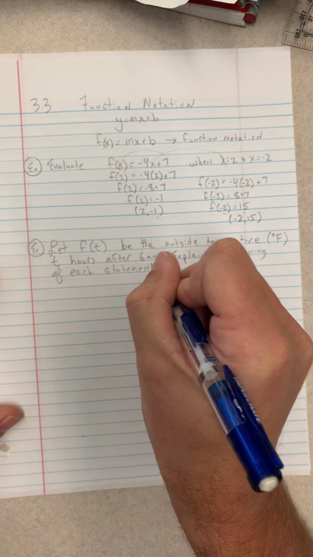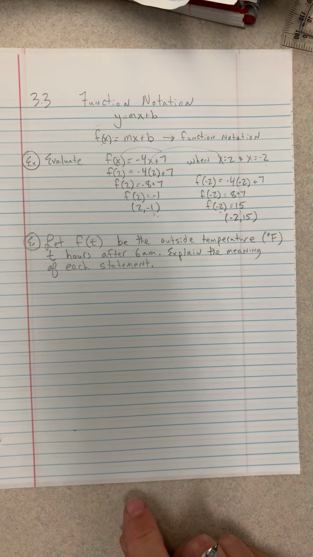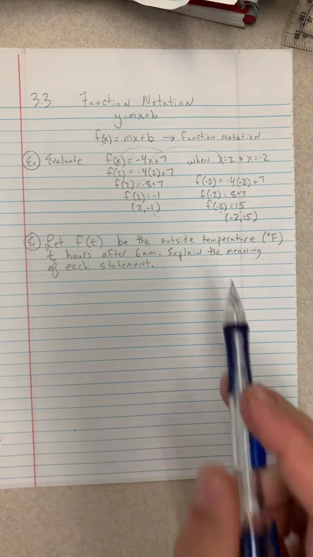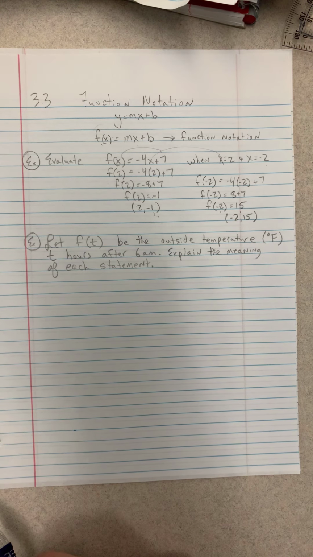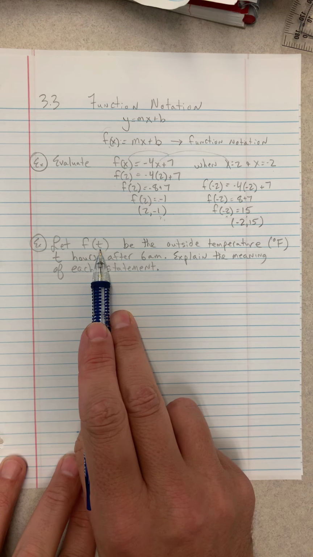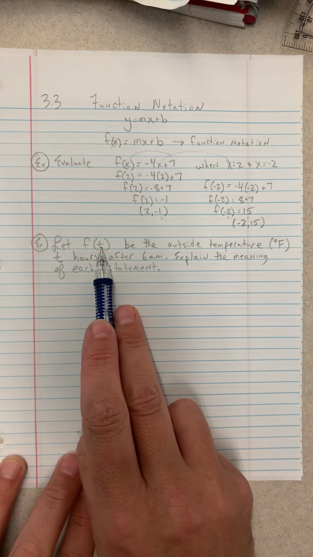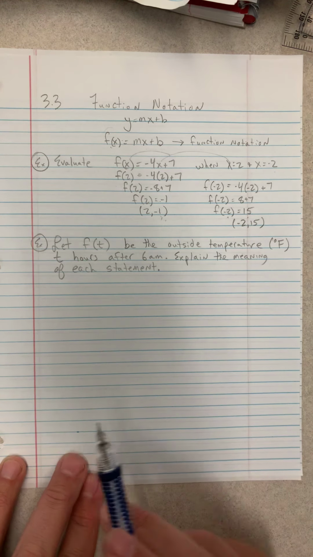So I'm going to give us some statements in function notation. Let f of t be the outside temperature in degrees Fahrenheit t hours after 6 a.m. Explain the meaning. T is going to represent the hours after 6 a.m. The function evaluated at that time is going to give me the temperature outside.